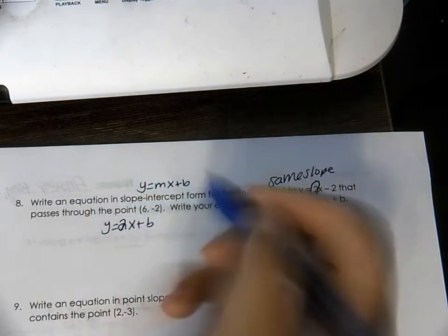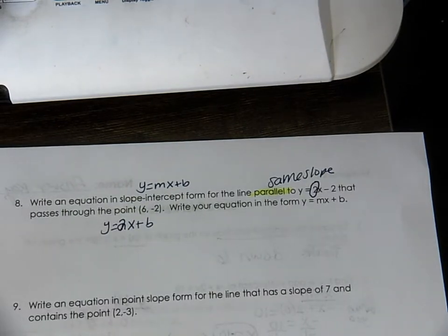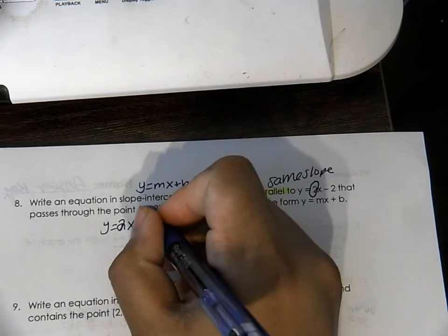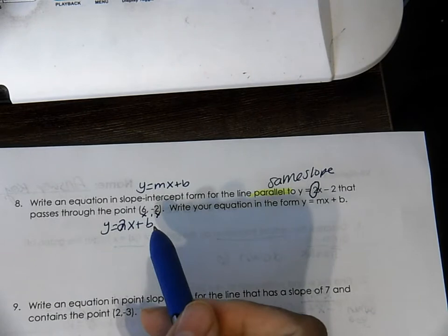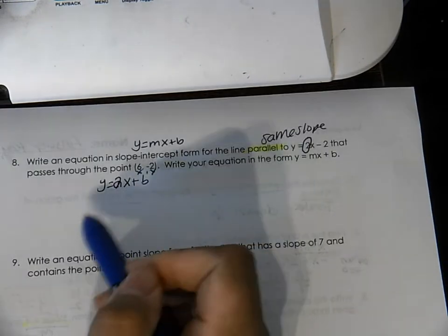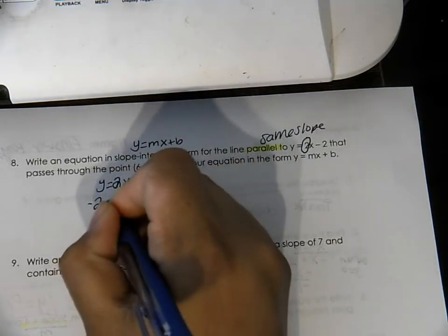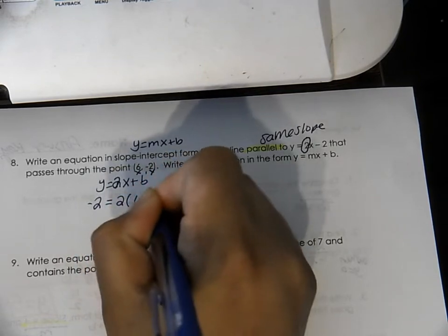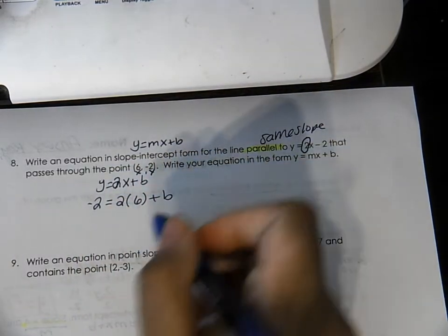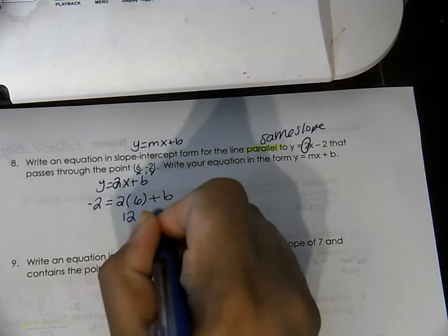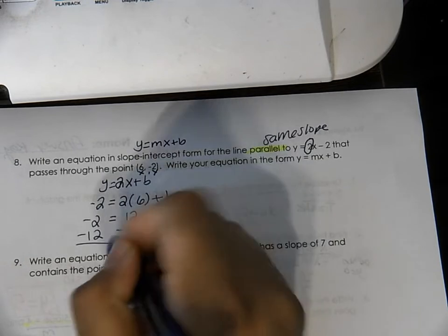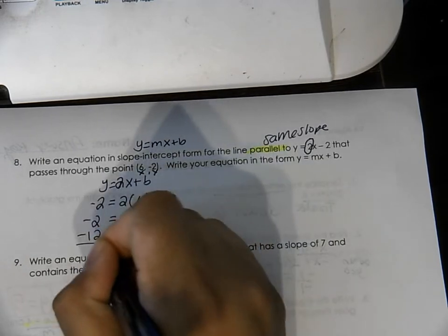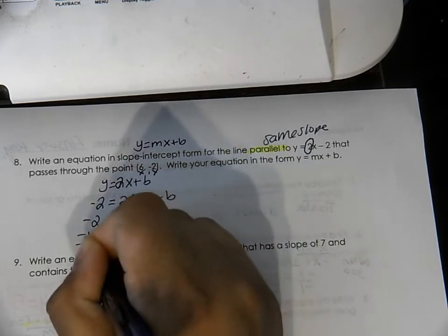So here's what I know so far. y equals 2x plus b. I don't know b yet, but I do know a point that passes through that line. So I have my x and my y, the (6, -2). So let's go ahead and plug those in for x and y. So -2 is equal to 2 times 6 plus b. And then you're trying to solve for b. So we have 12 plus b equals -2. Subtract 12, and b equals -14. So that's just my b.